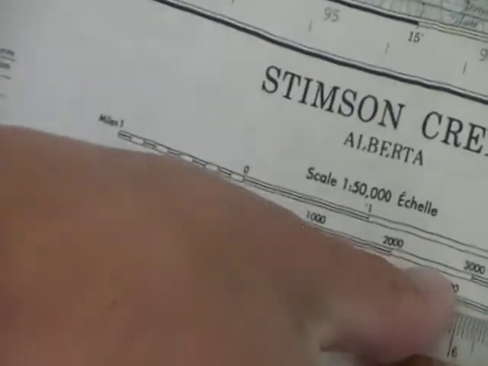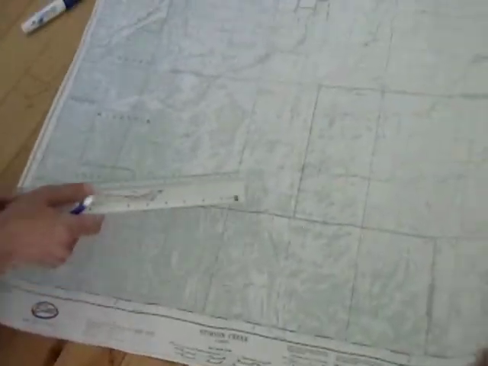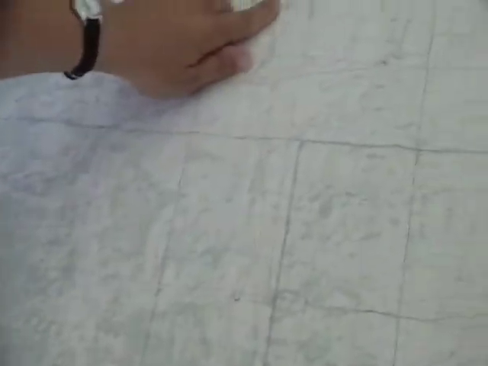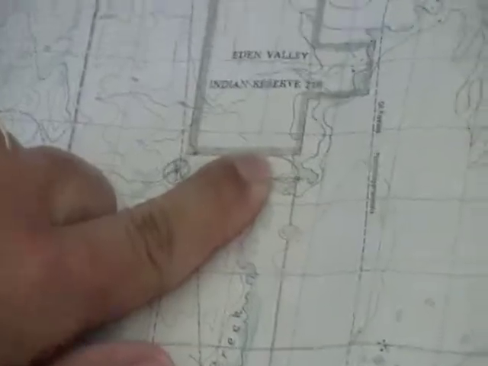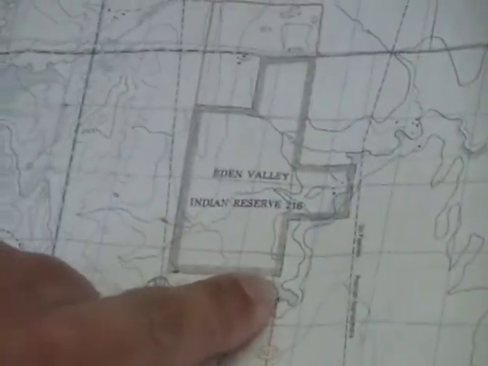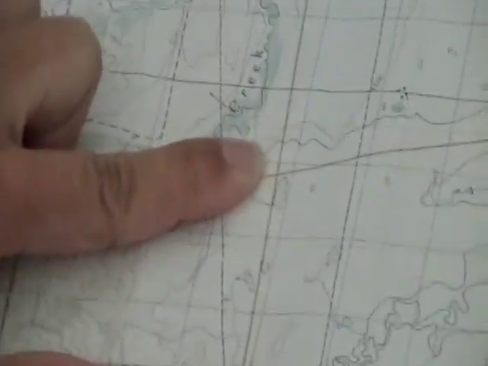So on the map, let's say we're going to try to figure out what is the distance between 2 points. On this map, anything that is in orange is a road. So we want to calculate how far it is to go from the Eden Valley Reserve, this one in the center, down to this intersection.